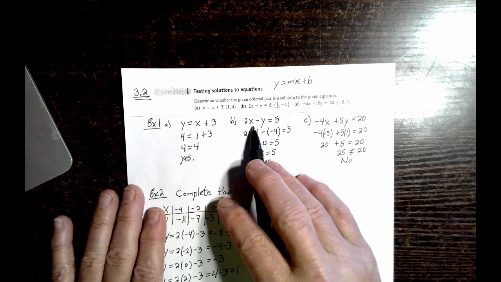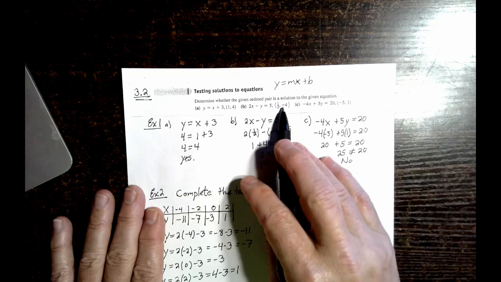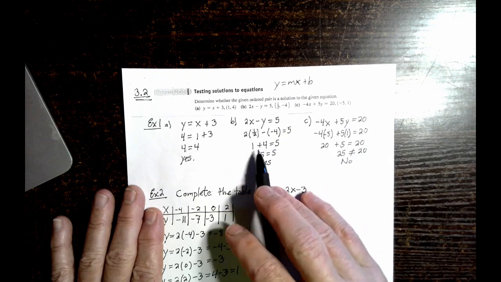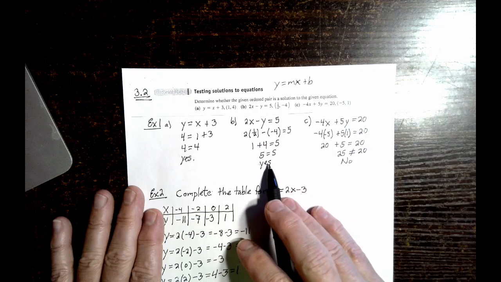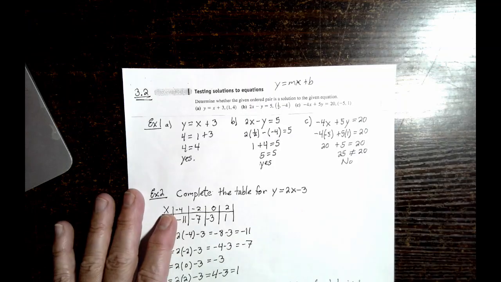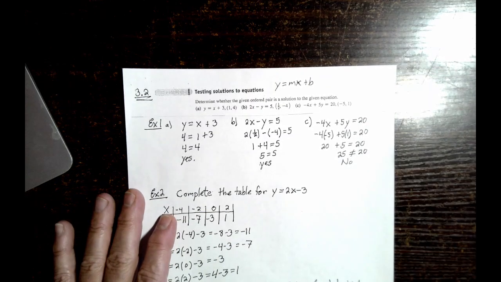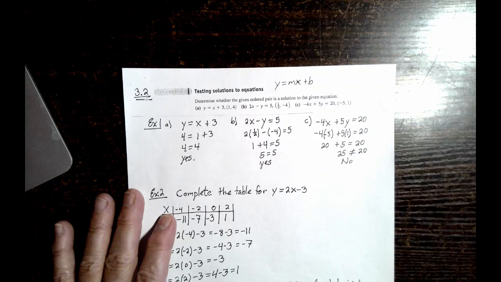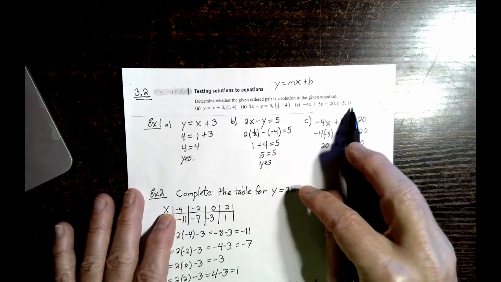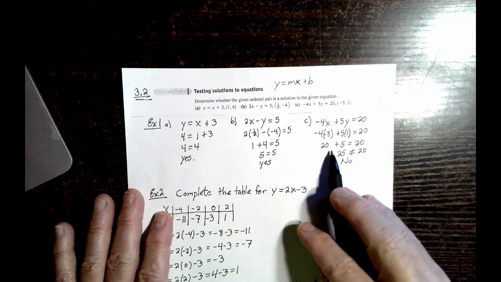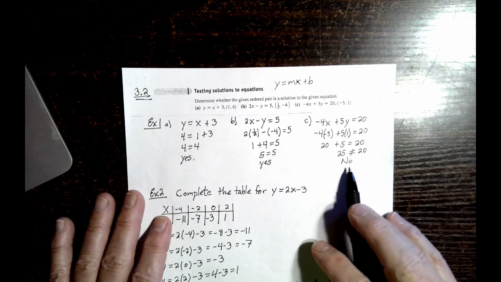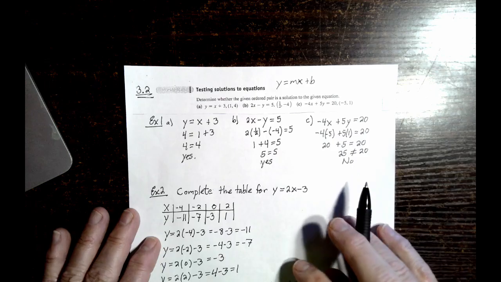And the same thing for this one. This is a different line and a different point. And so you plug in 1/2 for x and negative 4 for y, and you multiply it out, and you get 5 equals 5. That is a true statement, so you can say, yes, that is a solution. Alright, and then for part C, you got negative 5 and 1, so you plug those in, multiply it out, and you get 25 equals 20, which is not true, so no, it is not a solution.